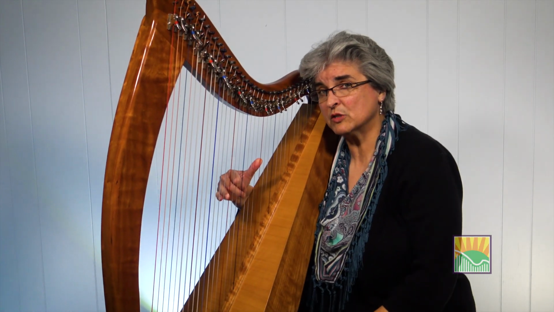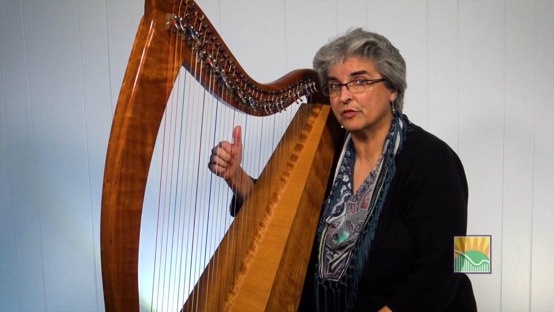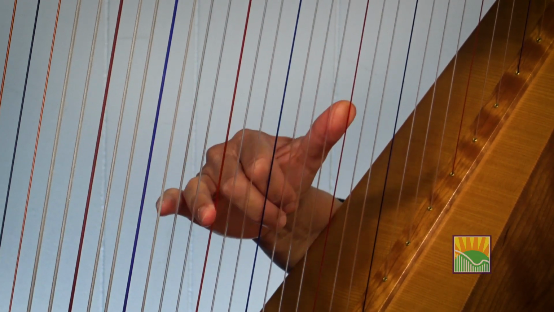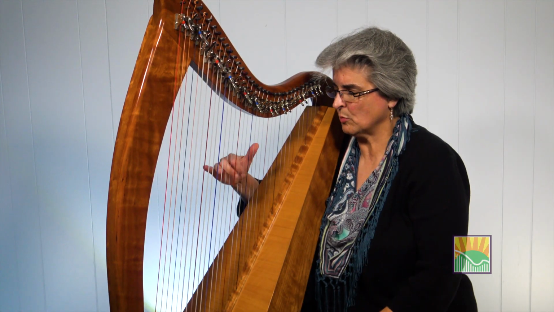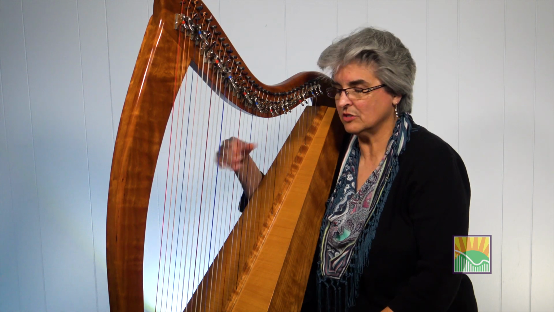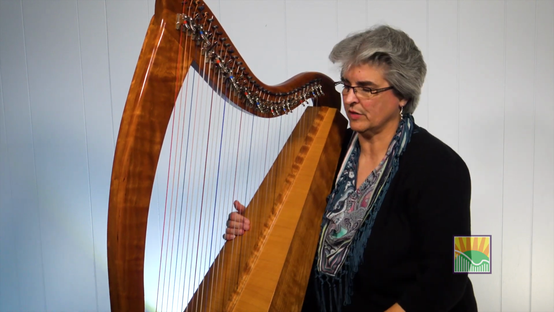Notice how, just like when I was playing the 7ths, my 2 and 3 are down and out of the way because I might need them later. And also, it's much more relaxed to have your 2 and 3 down than having them sticking up. It's better. It's more relaxed for your hand.